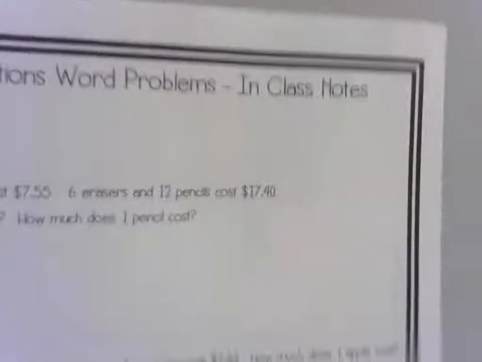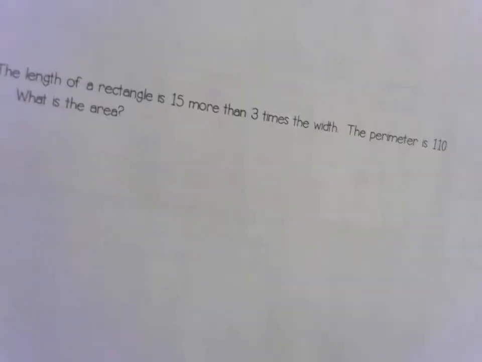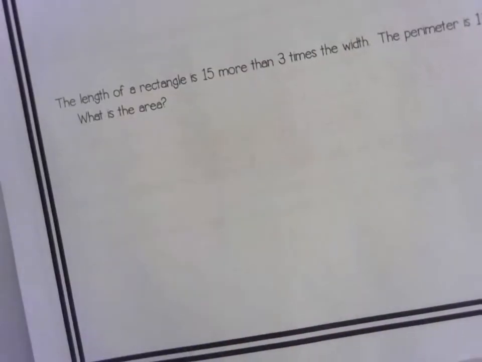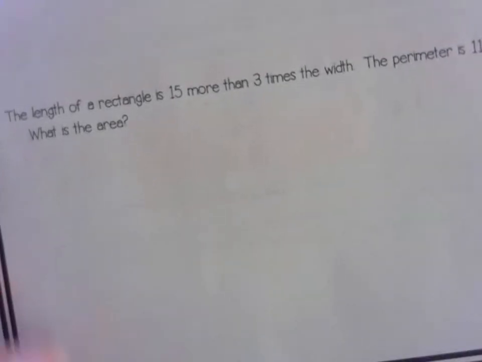Okay, let's look at the very last question. We're talking about geometry, figures, area, rectangle. As I look at this very last problem, the length of a rectangle is 15 more than 3 times the width.